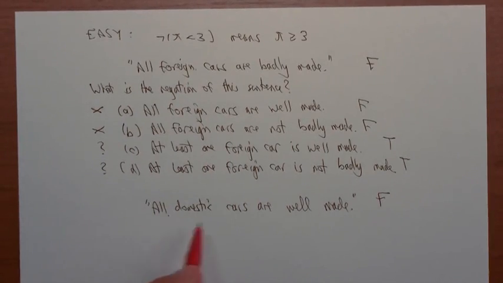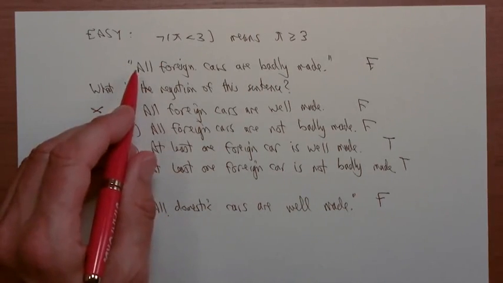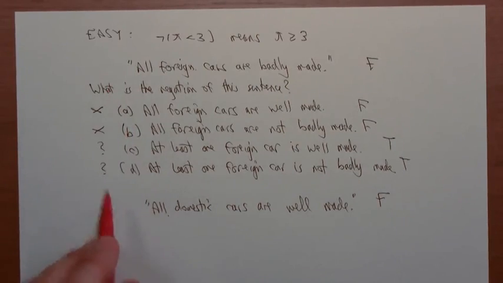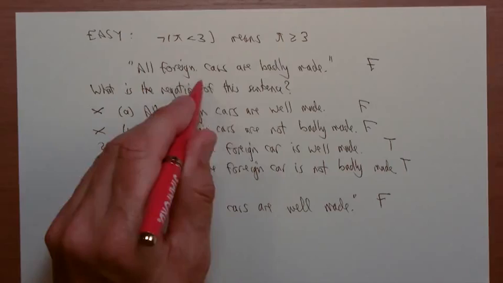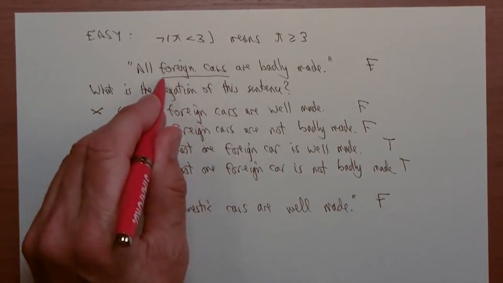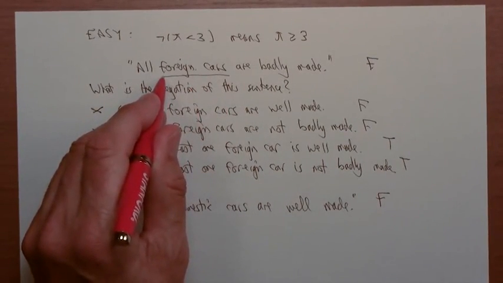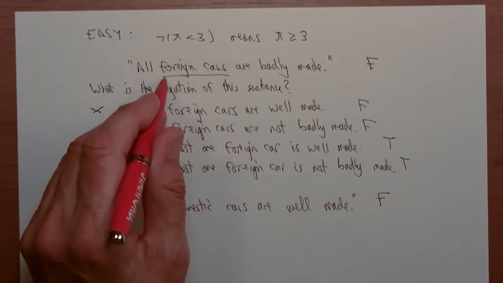And in fact, this one really falls a long way from being the negation of that, for the following reason. The original sentence is about foreign cars. That's what it's talking about. It has nothing to do with domestic cars. It's purely talking about foreign cars. So the negation can only possibly talk about foreign cars.